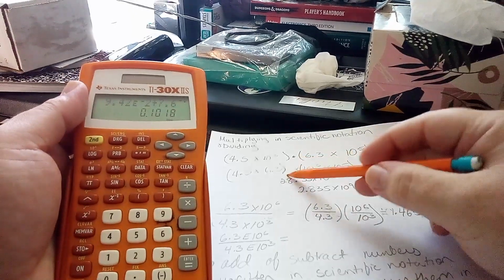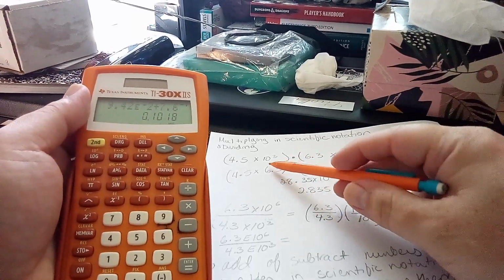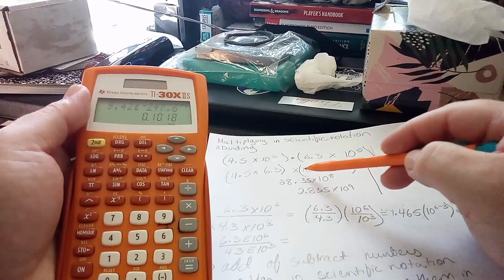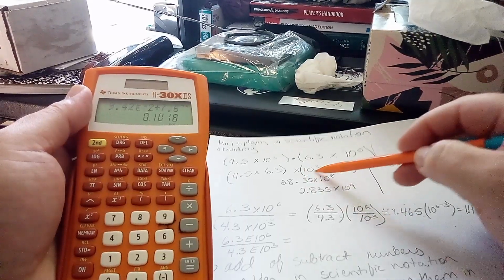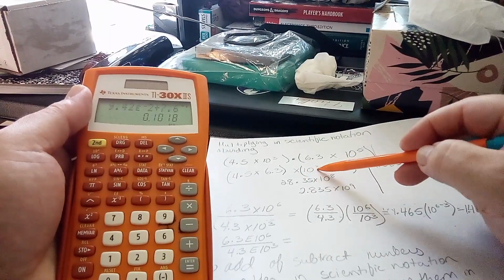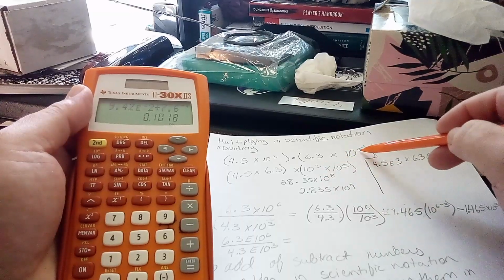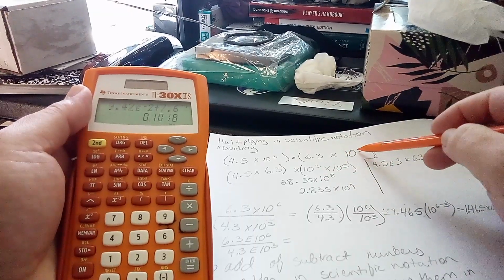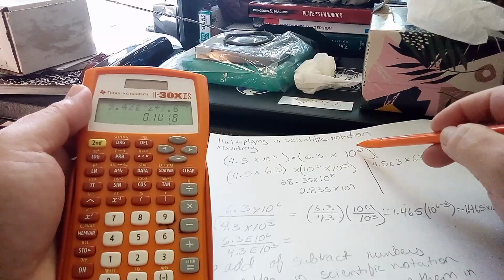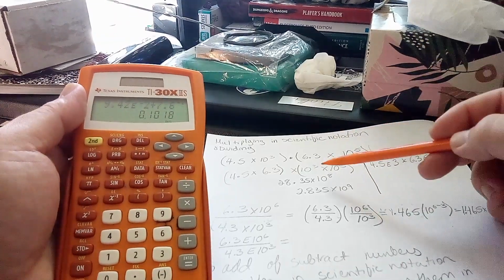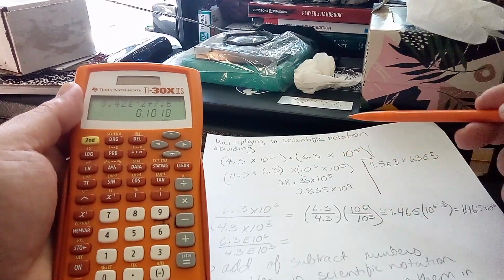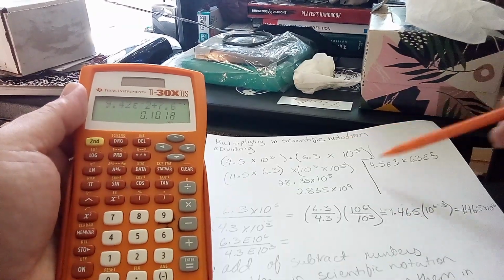When you multiply and divide, you can apply rules of exponents. For example, if you multiply these two numbers, you multiply the coefficients, and then you add the exponents of the tens. If it's a negative, you have to be careful when you add, because you're going to add a negative number, so it would be subtraction. But with the calculator, nothing to fear, super easy. Let's see if I get the result.